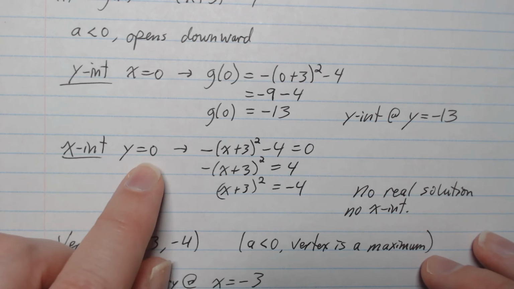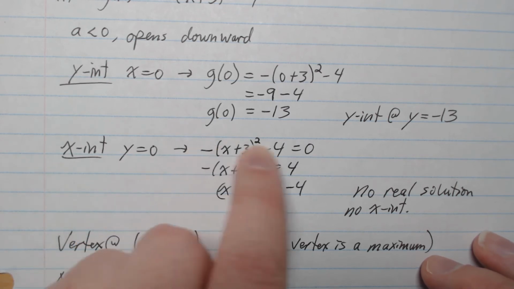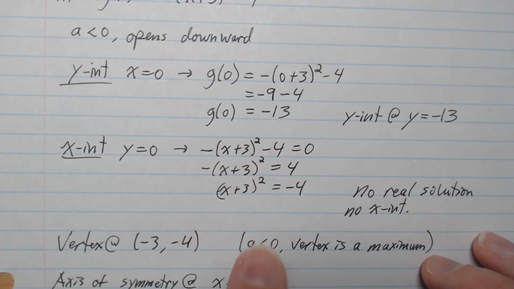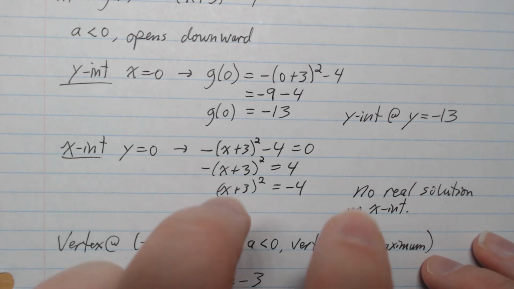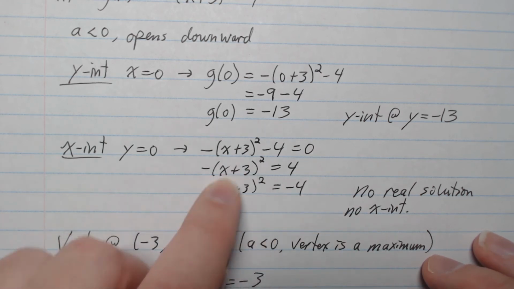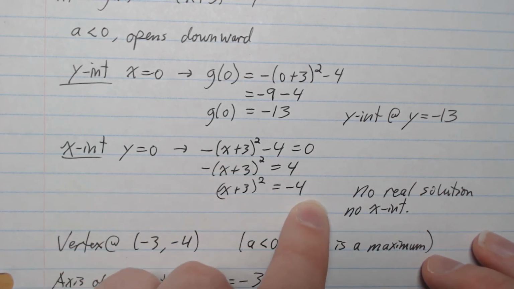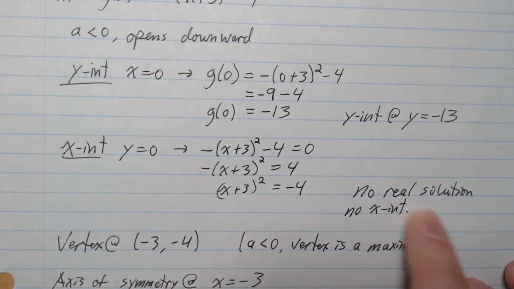X-intercept. This occurs when y equals 0. So we set our function equal to 0, add 4 to both sides, divide by -1 on both sides. So we have a positive equal to a negative. We can't square root a negative, so there's no solution to this. Therefore, there are no x-intercepts.